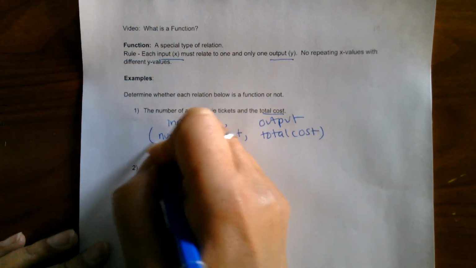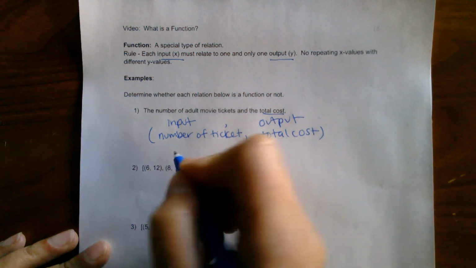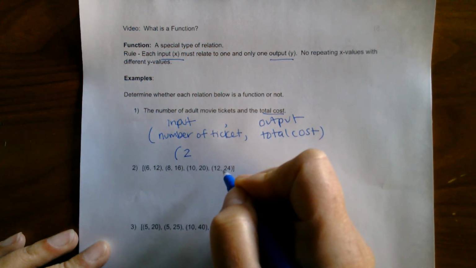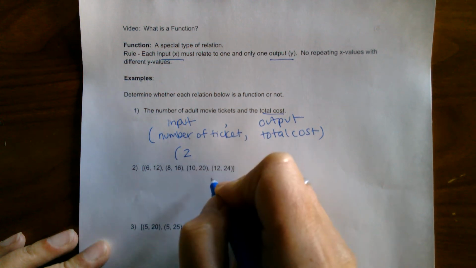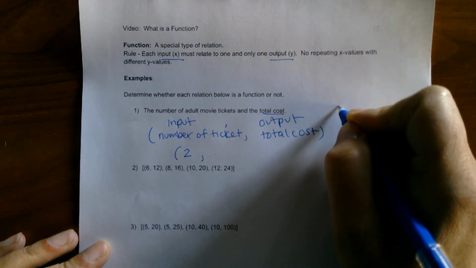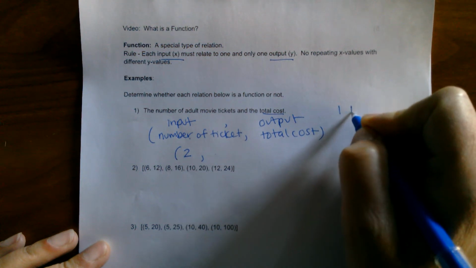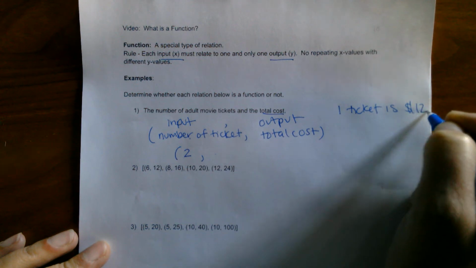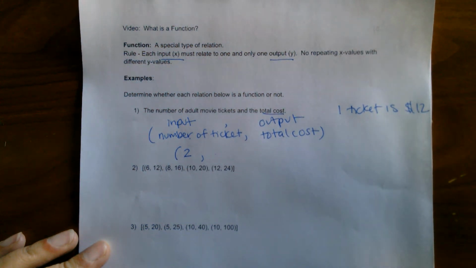Now, when we go to the movies, let's say that we go with a friend or a relative. So we have two adults. So we have the number of tickets is 2. And the total cost, well, let's say that one ticket is $12, just for our example here.